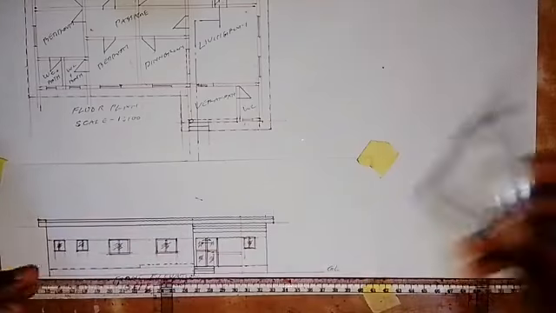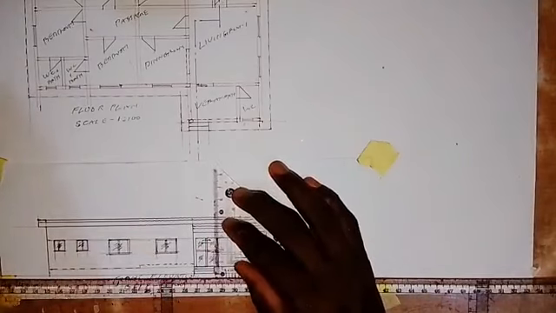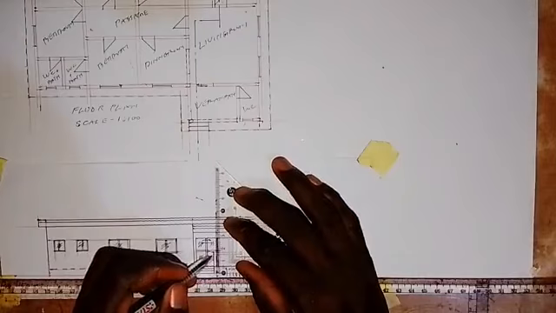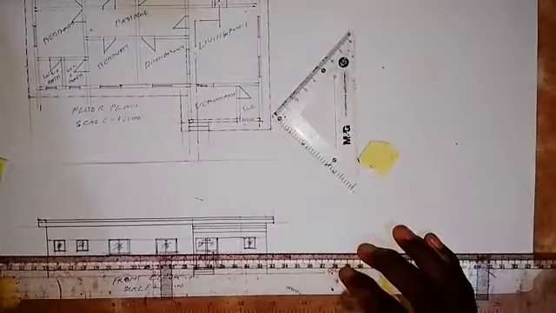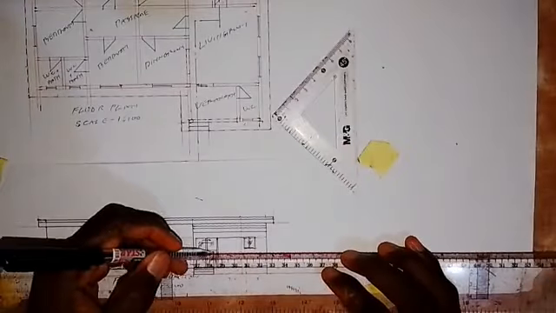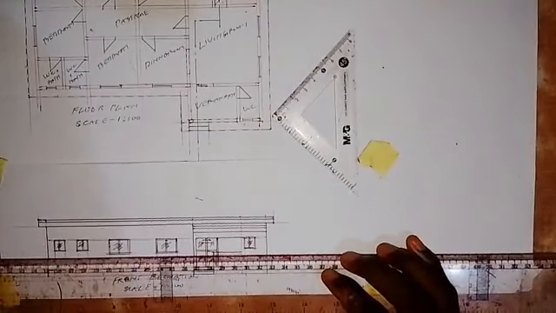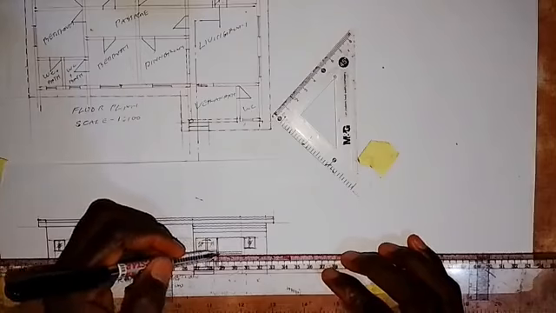So at this point we draw a vertical line, so it will stop here. We draw a vertical line down, and then come here and draw a vertical line like this. Here we make this line a thick line from here to here, and then we draw a vertical line from here to here.